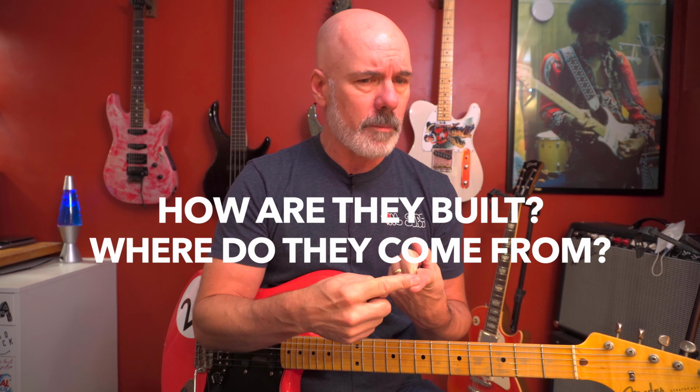I'm going to explain what minor chords are first. Just do a little quick review. How are they built? Where do they come from? If you already know this, just stay tuned for a review or fast forward to the zoom in. But if you don't, if you're confused about what minor chords are, that's going to help a little bit.